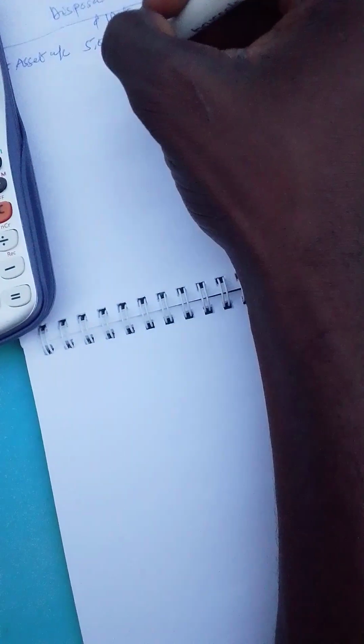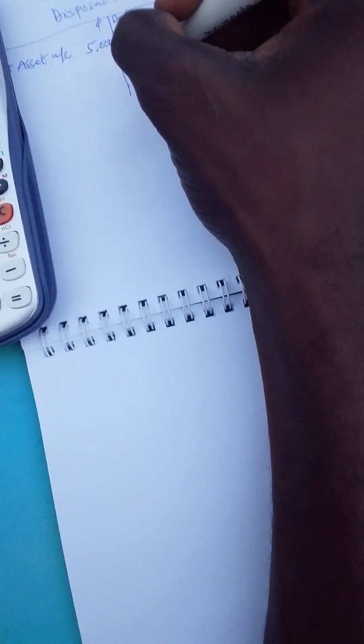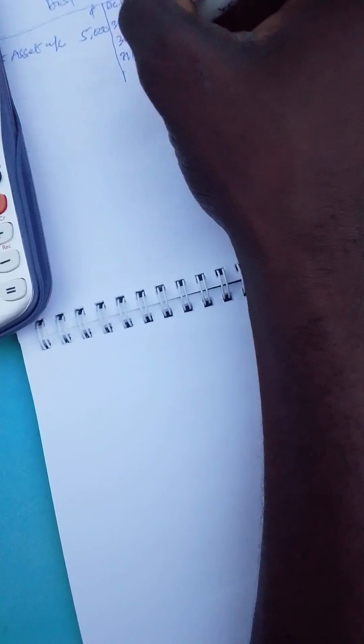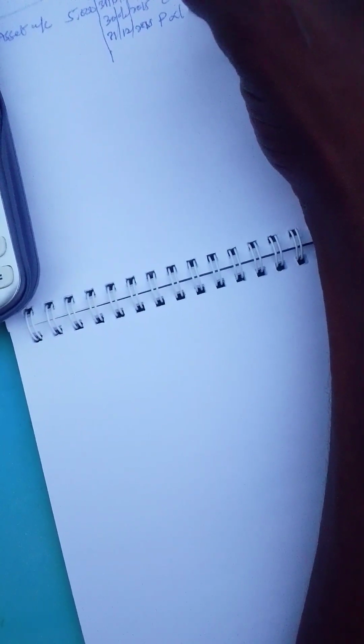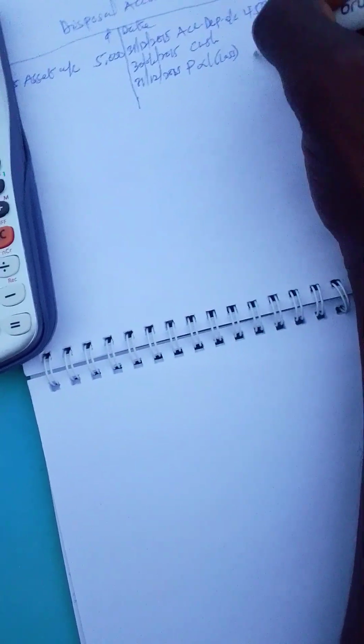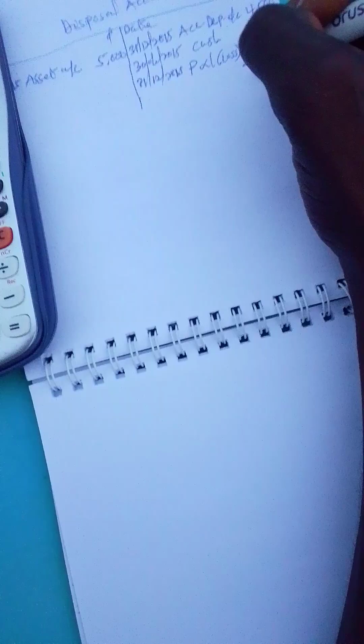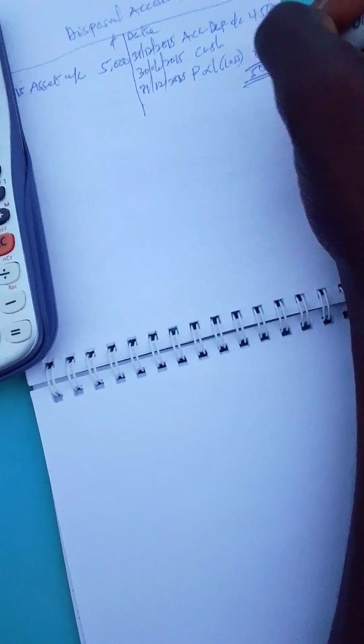So here, 31st December 2015, profit or loss. So loss, like how I said at that point, which is going to give us 450 to give us 5,000.